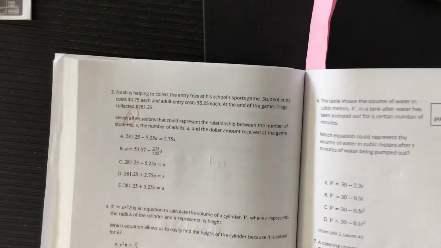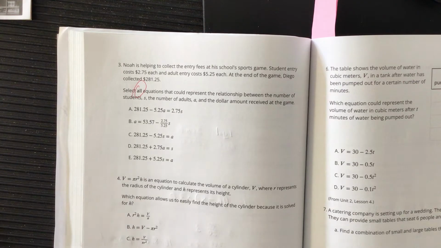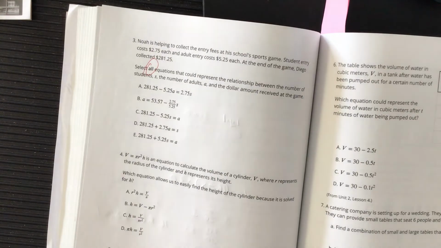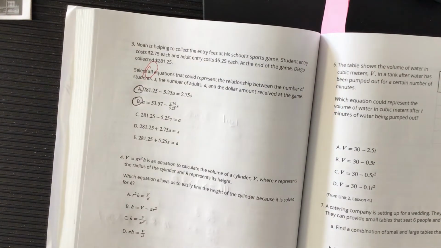Question number 3. Select all of them that work for that equation. Connor, what do you think? I got A and C. A and C. I got A and B. A and B.